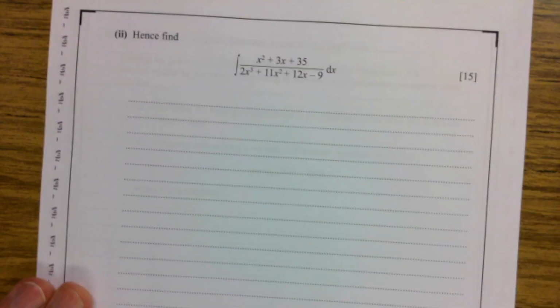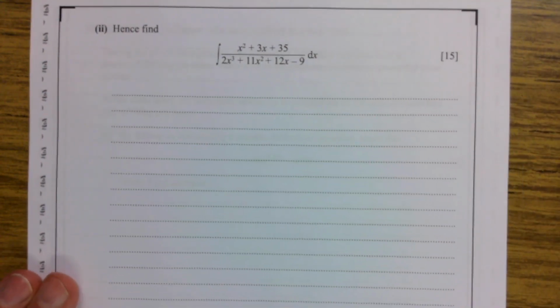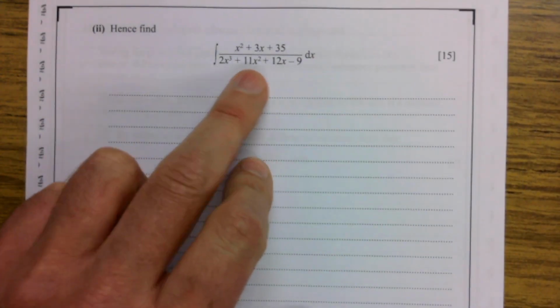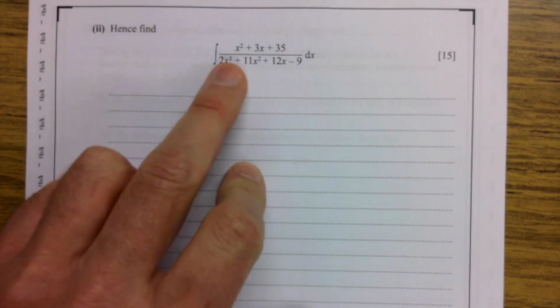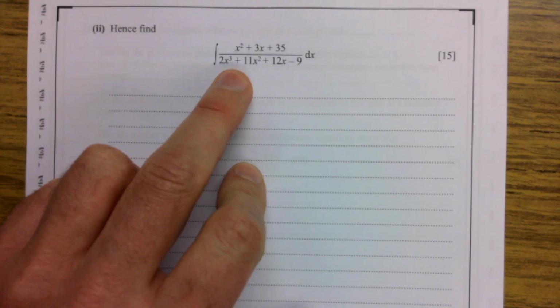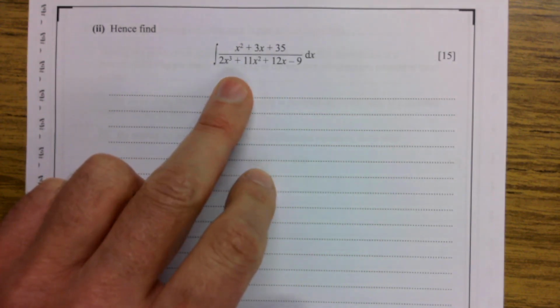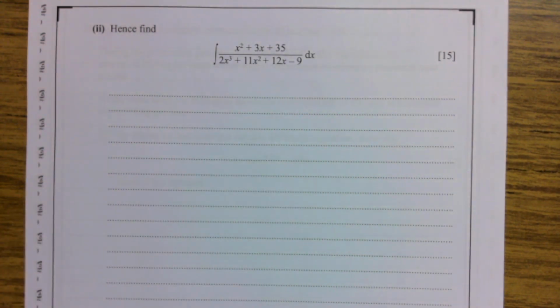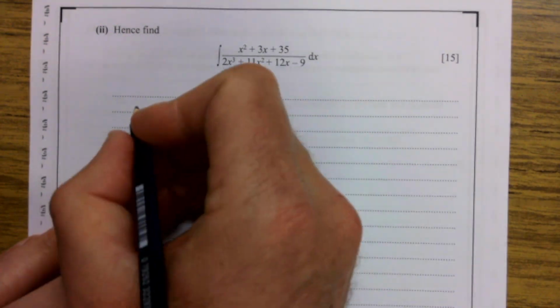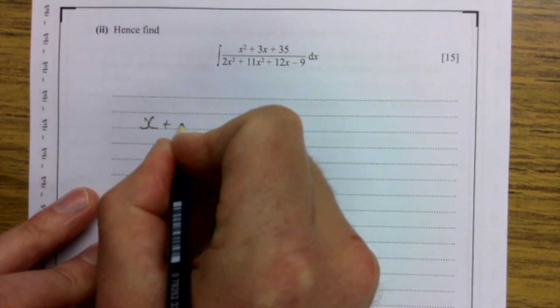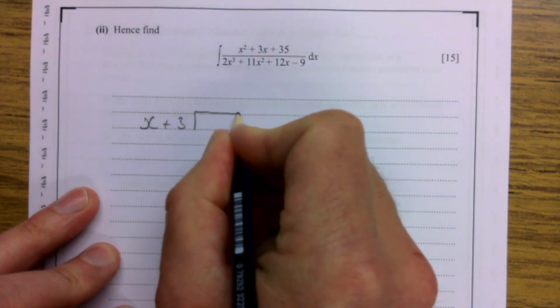On then to part 2, so a 15 marker here. Hence find the integral of this. So this bottom here, the denominator, is the same as what we had, and we know x plus 3 is a factor. So if we do a long division, we can start to see what's happening. So let's do that to start with, and we'll then take it from there. So I'm going to substitute in x plus 3, divide this.